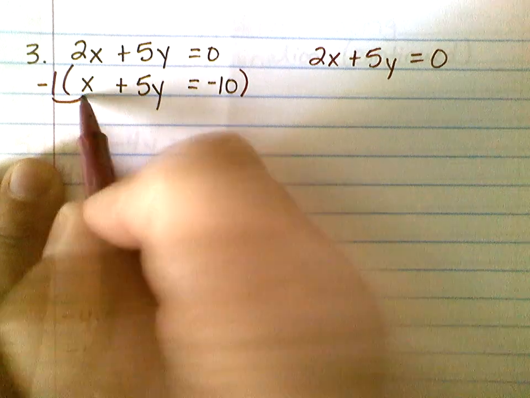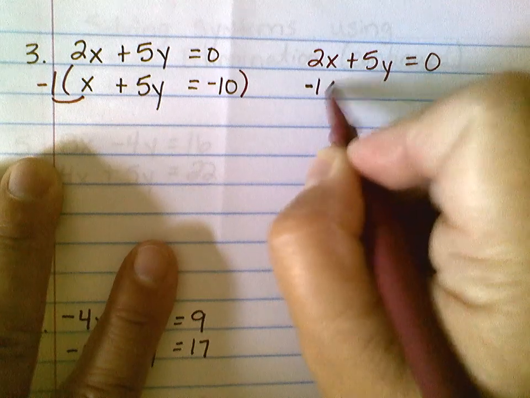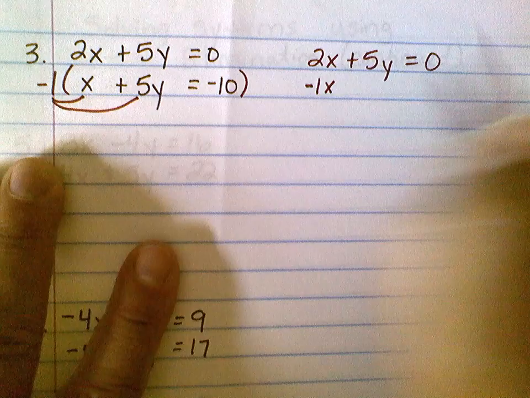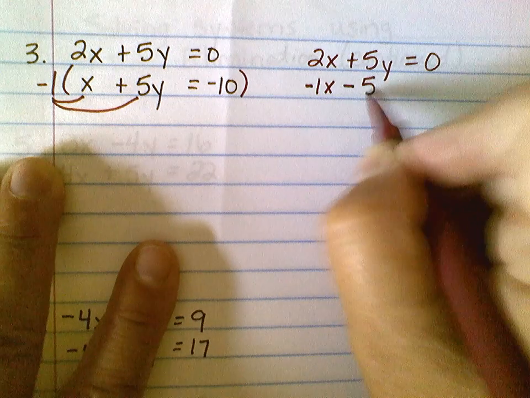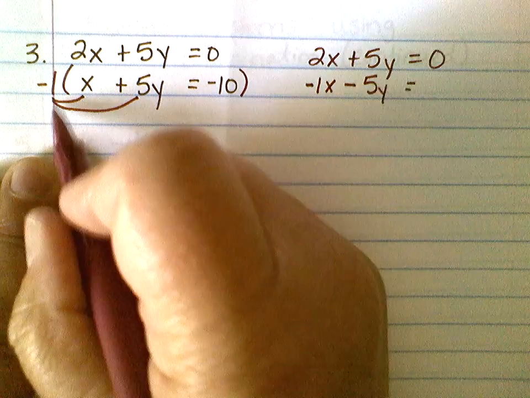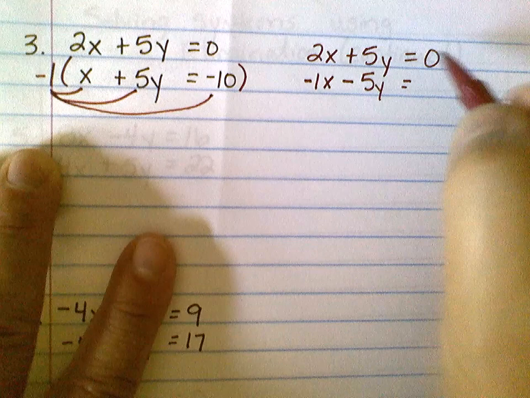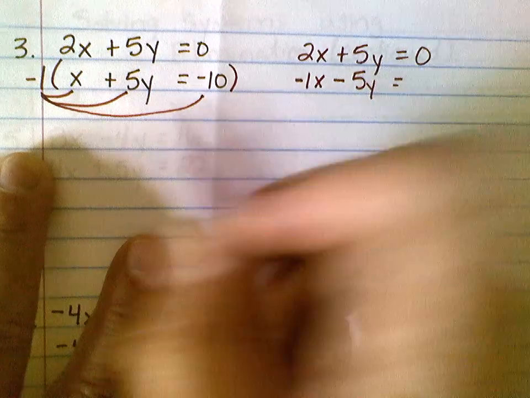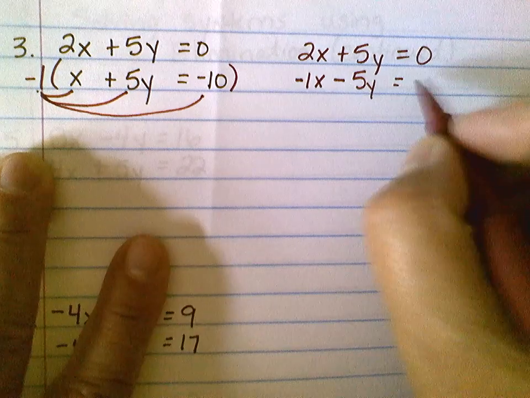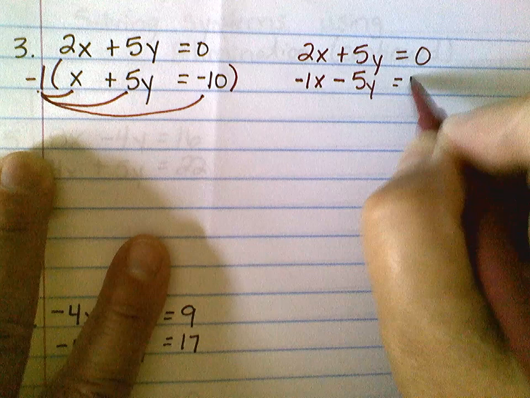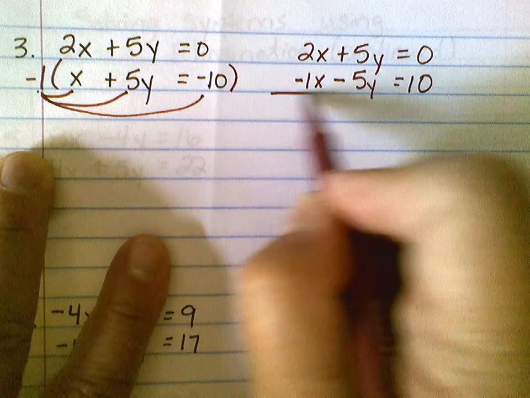But here I have negative 1 times x, so that's a negative 1x. Negative 1 times the 5y, so that's minus 5y. And I have negative 1 times negative 10, so I have to multiply it by everything. Negative 1 times negative 10 is a positive 10.